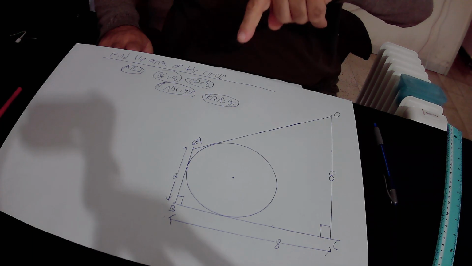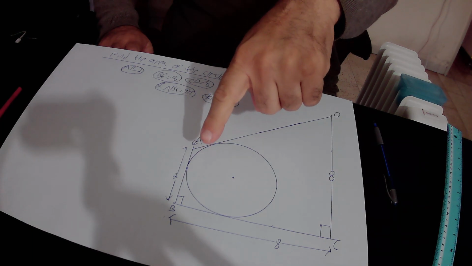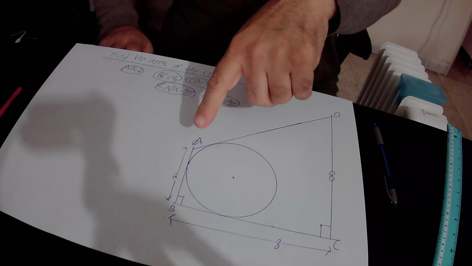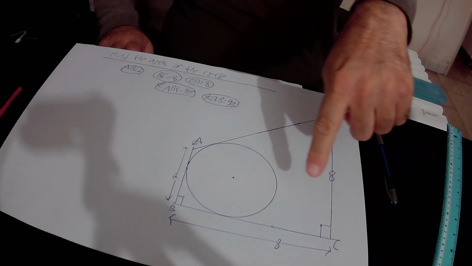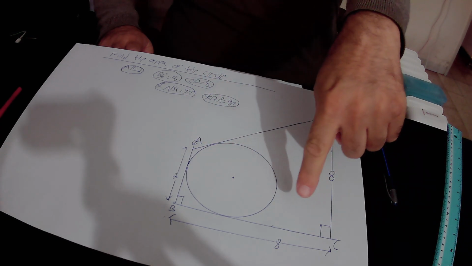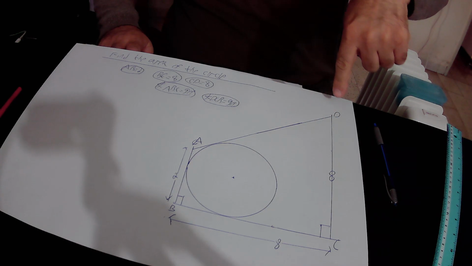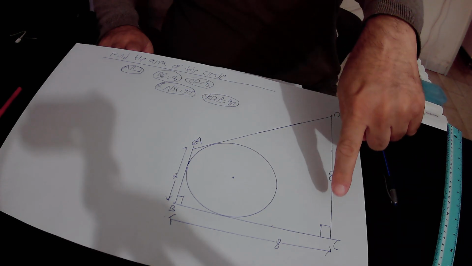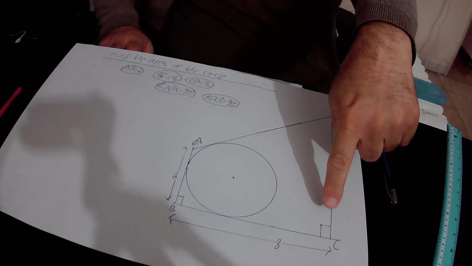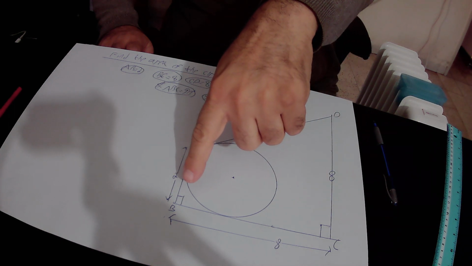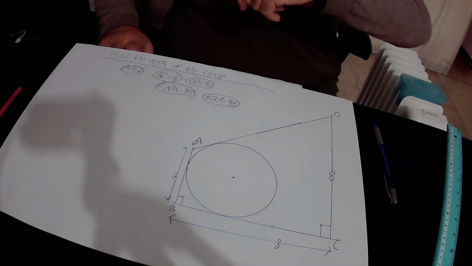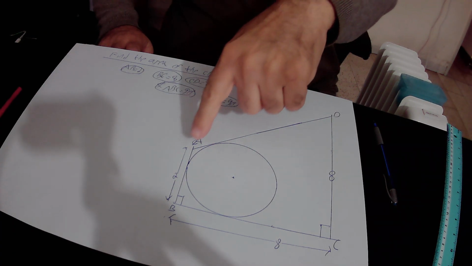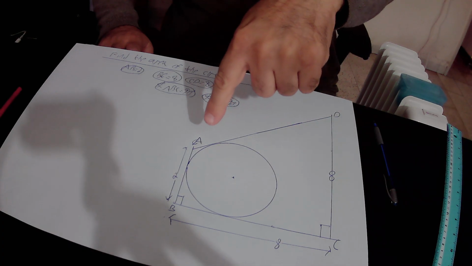In addition, you know that side AB of the quadrilateral is equal to 2 units, side BC equals 8 units in its length, and side DC also equals 8 units in its length. This is angle DCB that is equal to 90 degrees. This is angle ABC that is also equal to 90 degrees. Our mission is to find out the area of this circle.